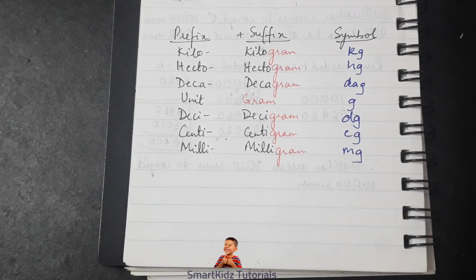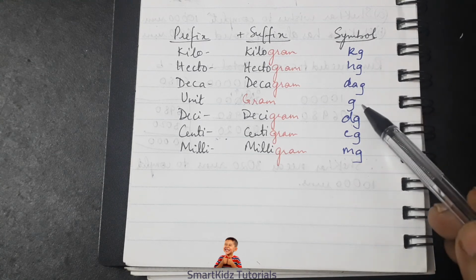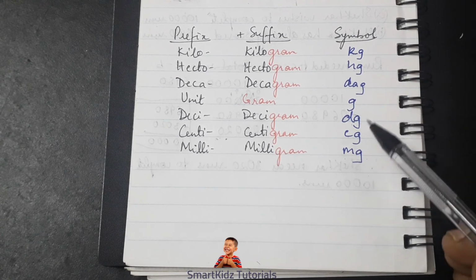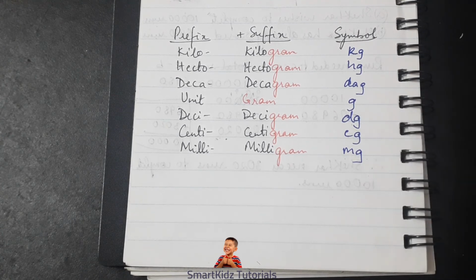We may not come across most of these in our day-to-day life, but what we come across frequently would be kilograms, grams, or even milligrams. Some are frequently used in our day-to-day life, and some are used only when we solve problems or in scientific notations.